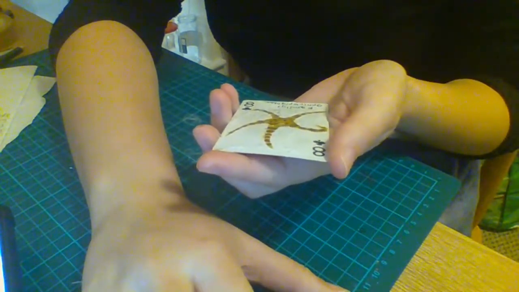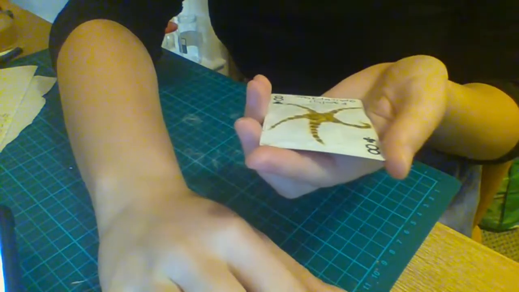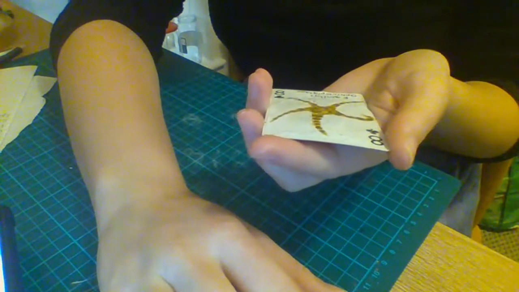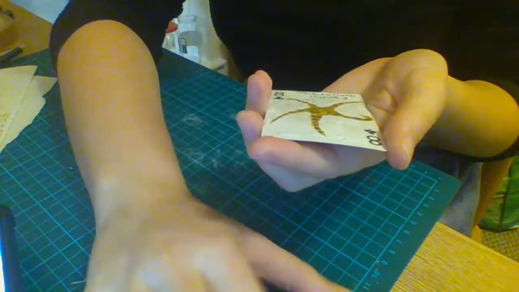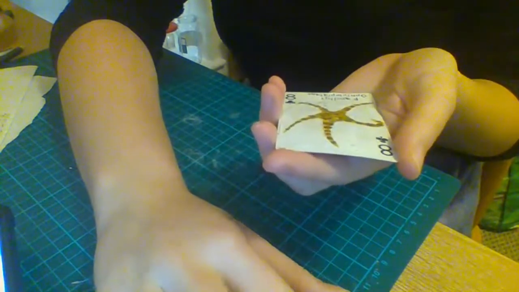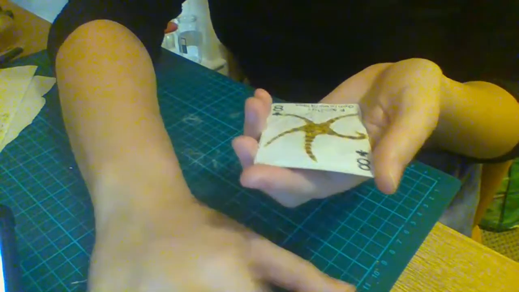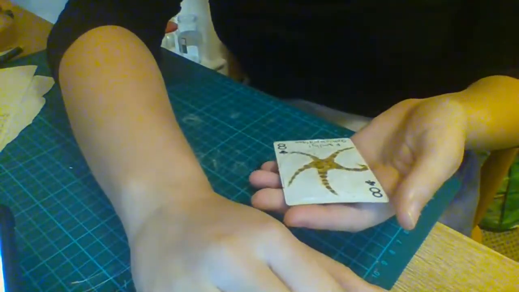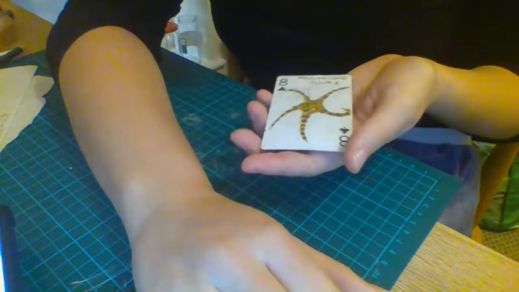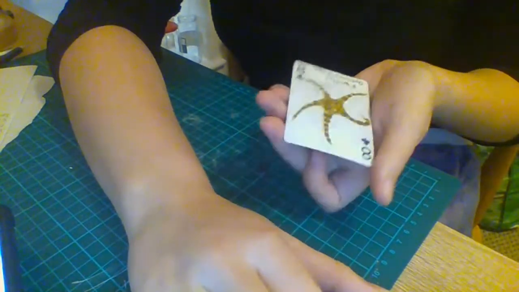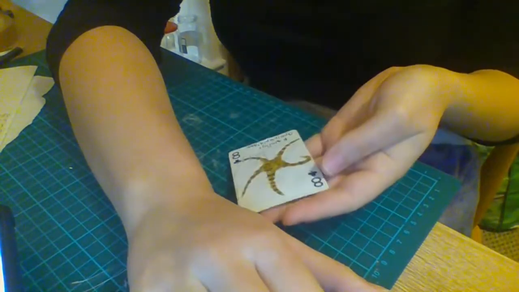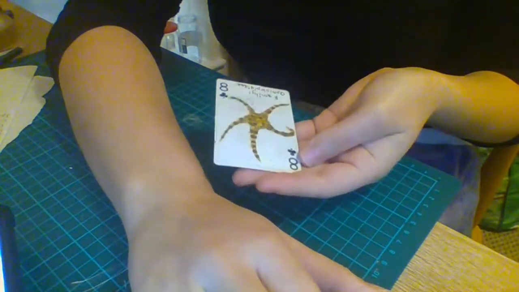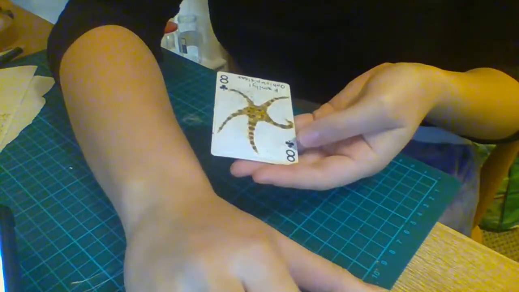Ophiolippidae. Ophiolippidae. Ophiolippidae. Ooh, I think I did it. Okay, let me have a look. Ophiolippidae are a family of brittle stars of the suborder Ophiurina. It includes deep sea and shallow water species.